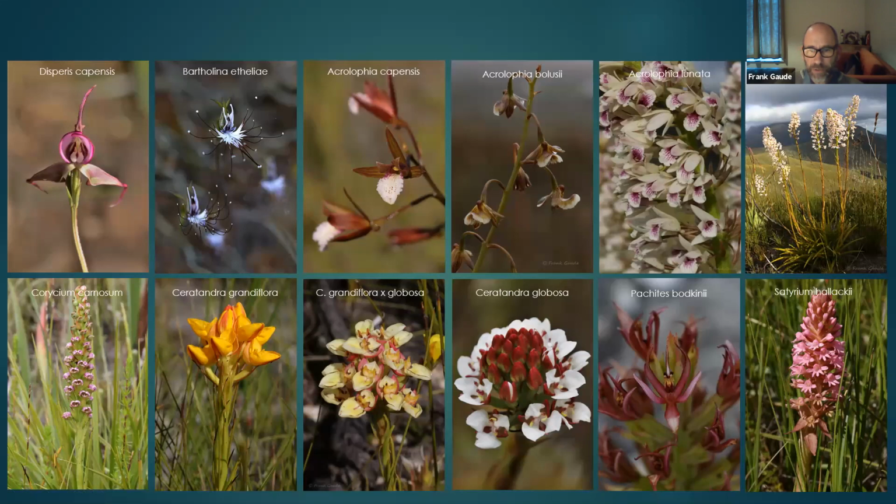Some of those orchids are fire dependent, like Pachites. Pachites one will only see after fires, maybe 1 or 2 seasons after a fire. After that, they go dormant and will not be seen again until the next fire comes around. So they're quite staggered in a way. Some of the orchids will only flower several years after a fire, others immediately after a fire. Corycium, very beautiful orchids. This is a natural hybrid between grandiflora and globosa.